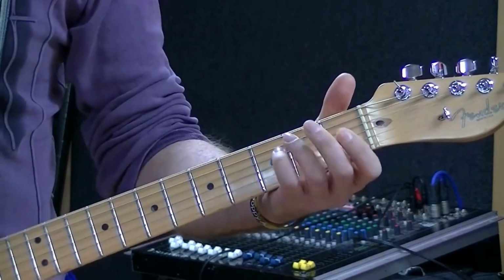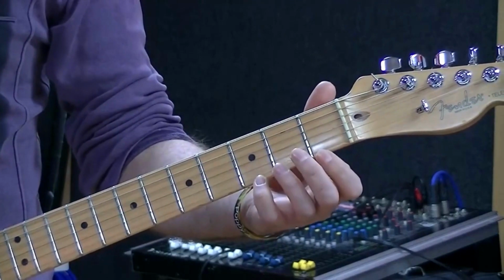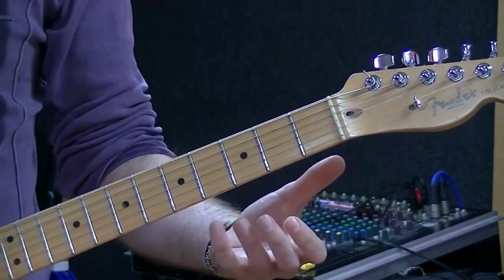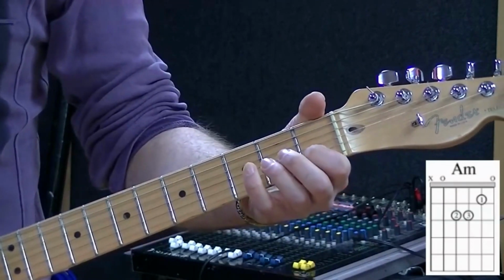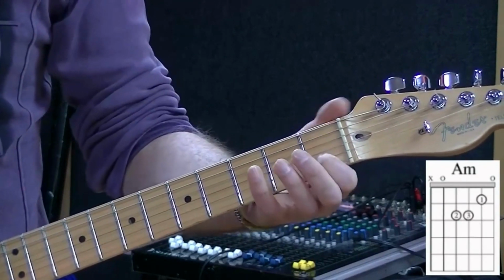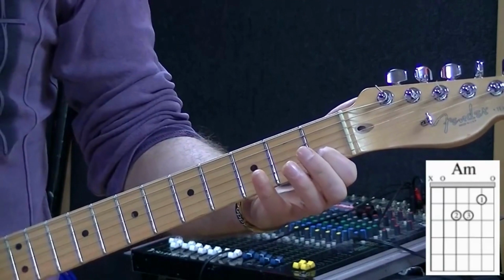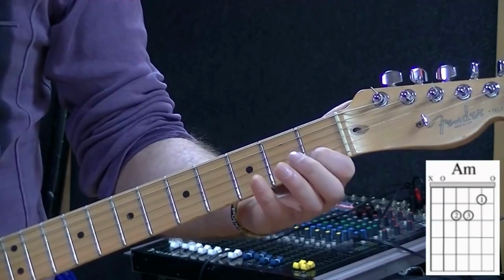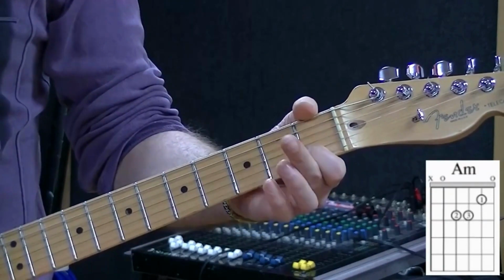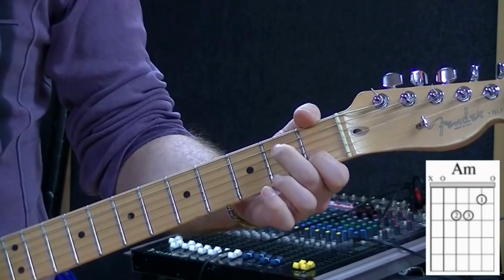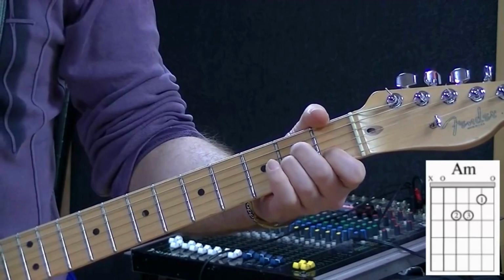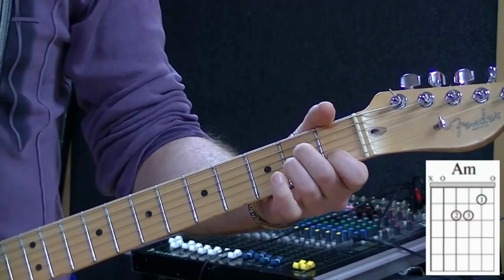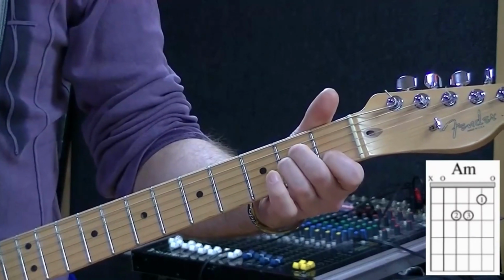So, there are your two majors from this little series. Let's look at the minors now. So we're going to look at an A minor chord. First finger for this one goes on the first fret of your B string. The second finger goes on the D string at the second fret. And then the third one tucks underneath that and goes onto the G at the second fret.